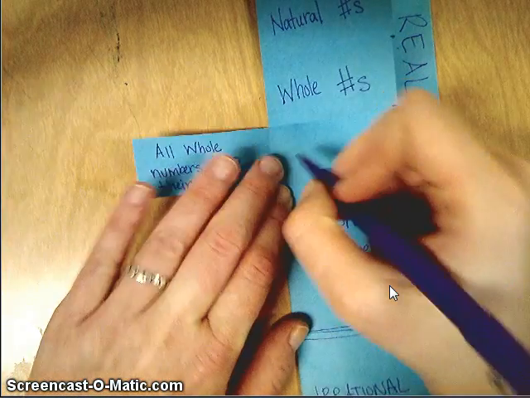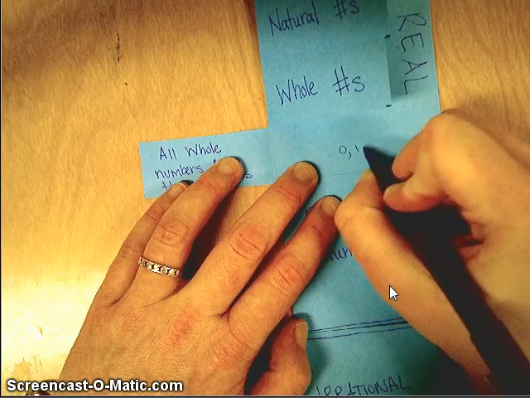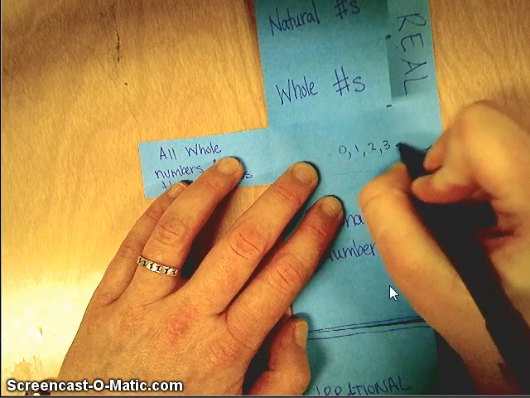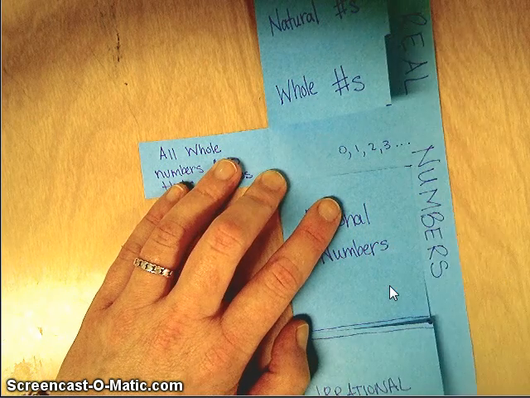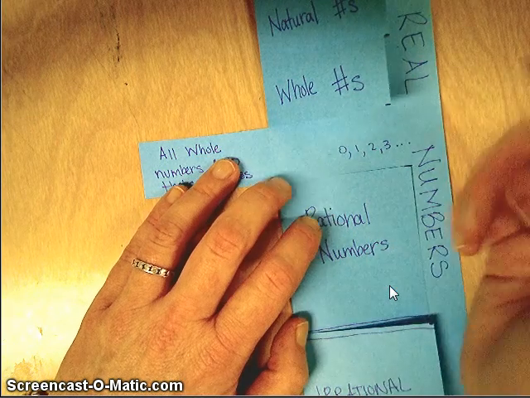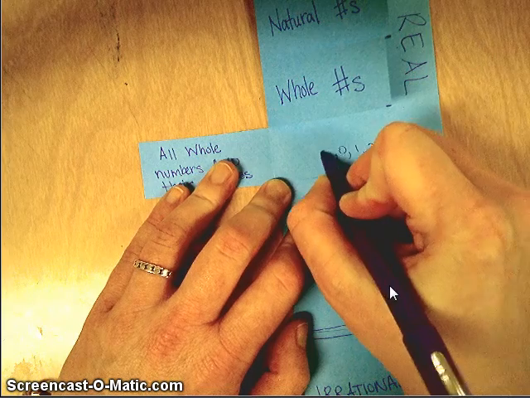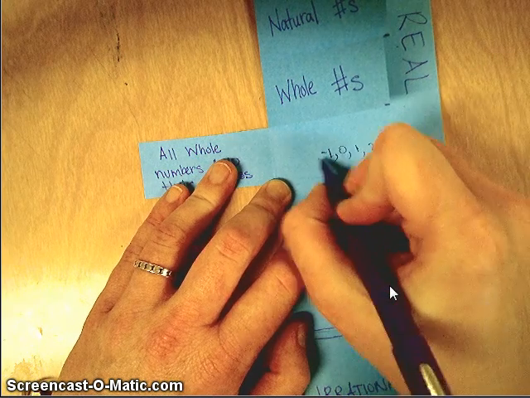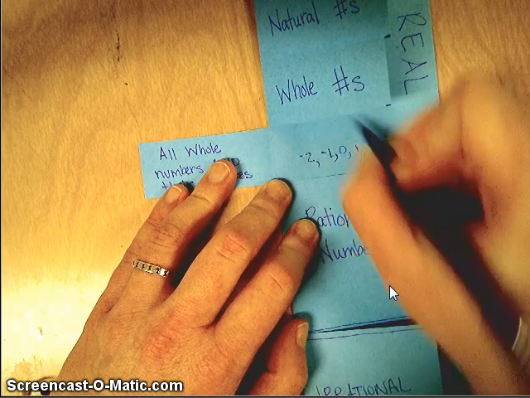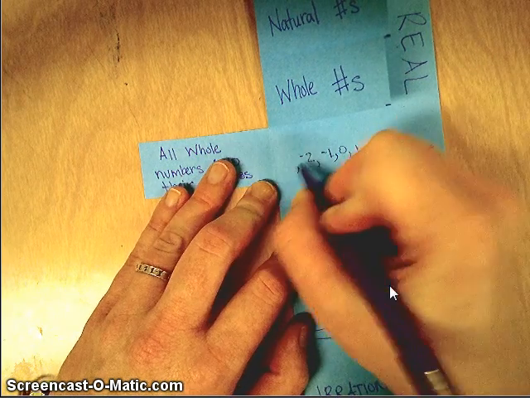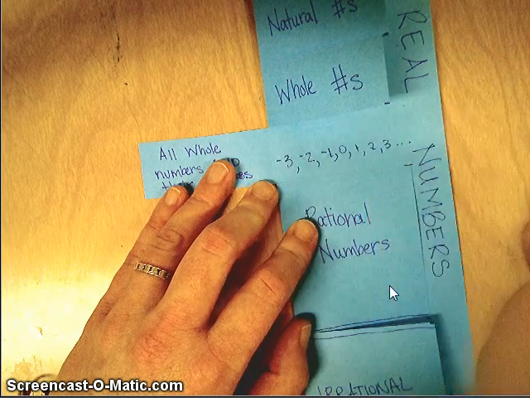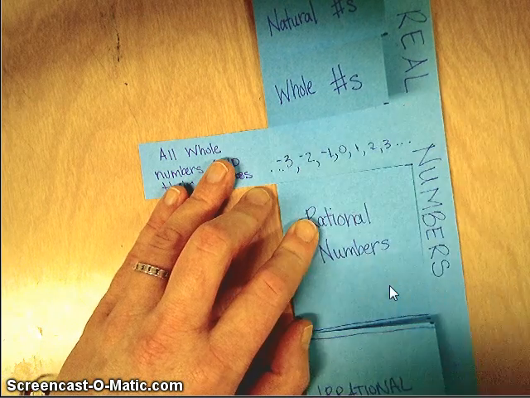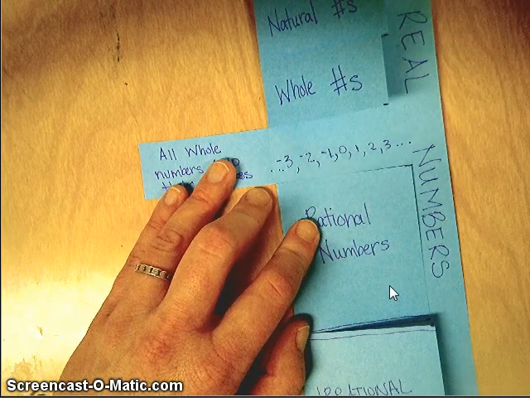So that would be 0, 1, 2, 3, but it would also include their opposites, which would go the other direction. -1 is the opposite of 1. -2 is the opposite of 2. And -3 is the opposite of 3, and it would continue that way, that direction as well.